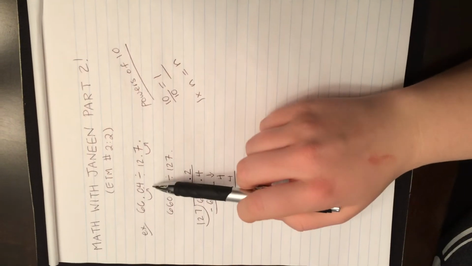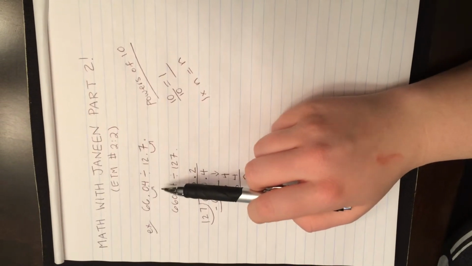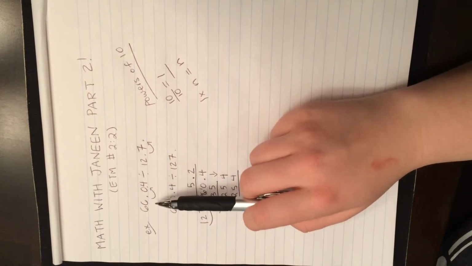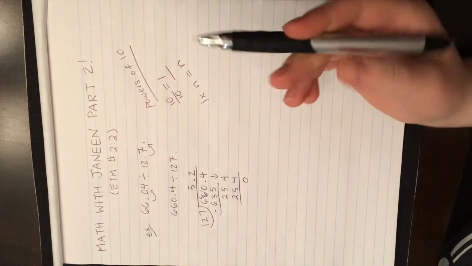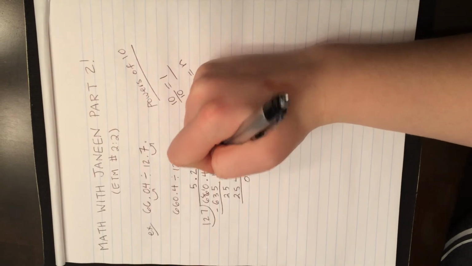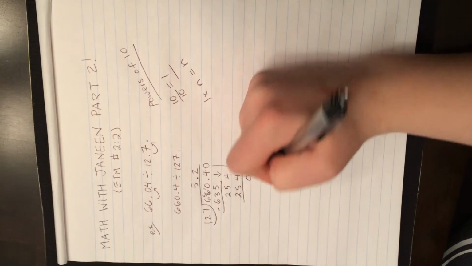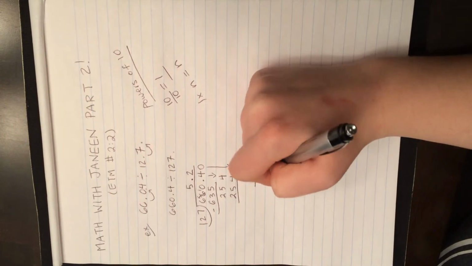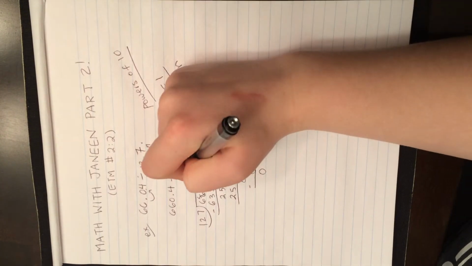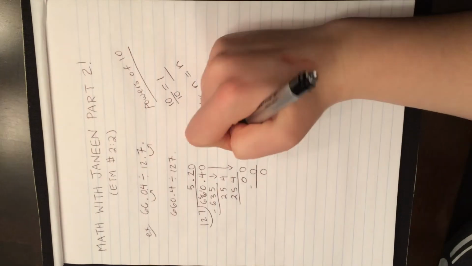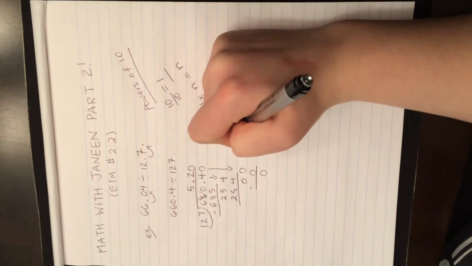However, because in our question the dividend had 2 decimal points before we moved the decimal, our answer must also have 2 decimal points. So we want to add a 0, bring it down. 127 goes 0 times into 0, so we get 0. So our answer is 5.20.